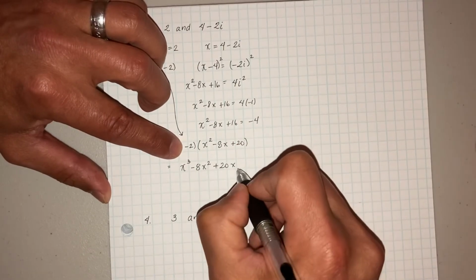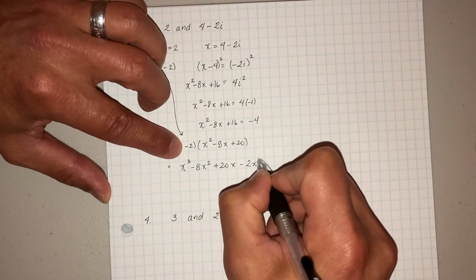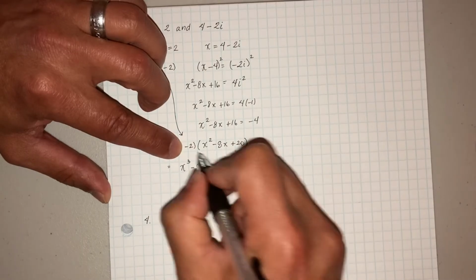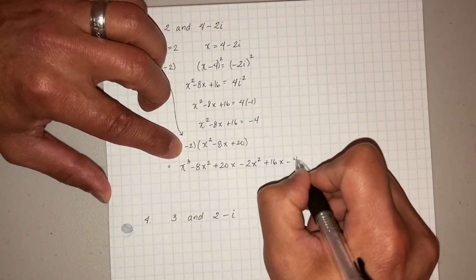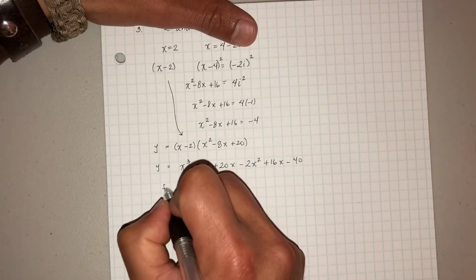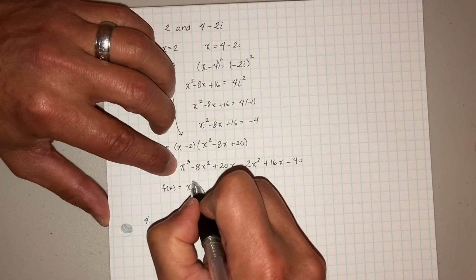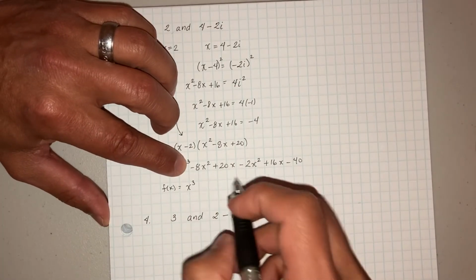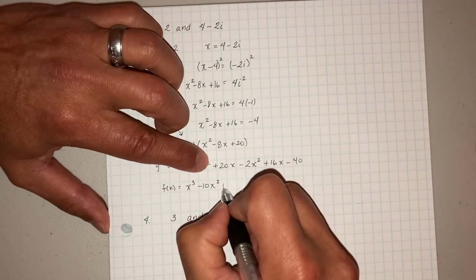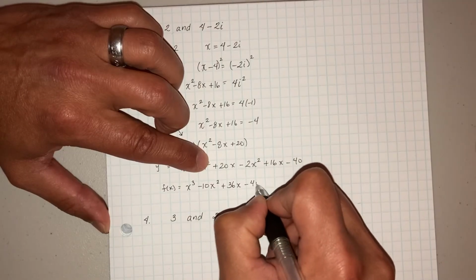Negative 2 times x squared is negative 2x squared. Negative 2 times negative 8 is positive 16. Negative 2 times 20 is negative 40. All right, so now let's just go ahead and put it together. So we have f of x is equal to, let's see, x cubed is right there by itself. Negative 8 minus 2, that's negative 10, x squared. 20 plus 16, well, that's 36. And then you have the minus 40 right there.